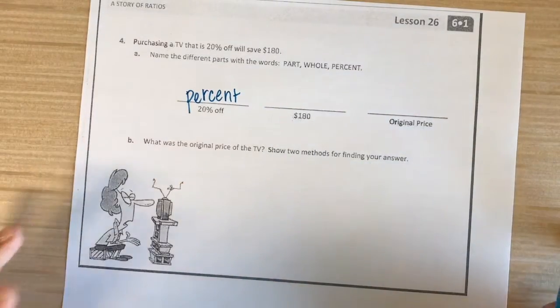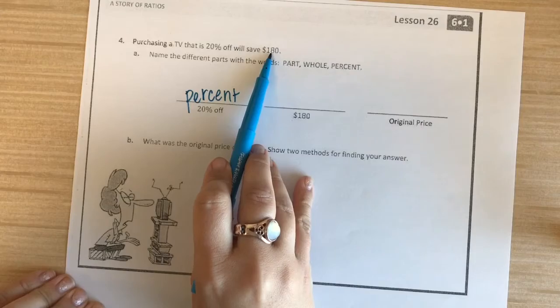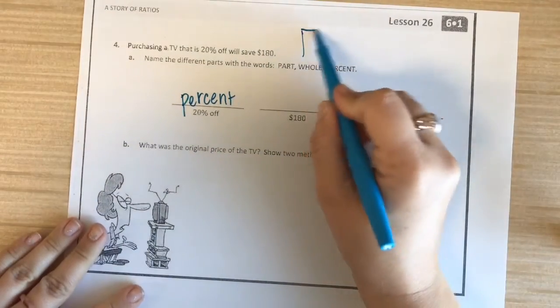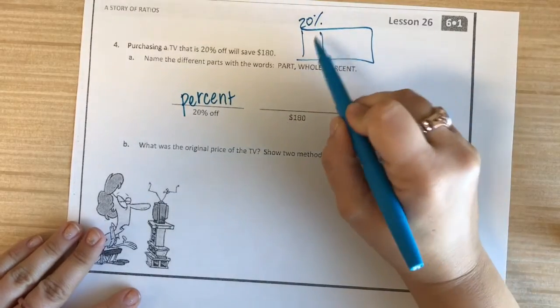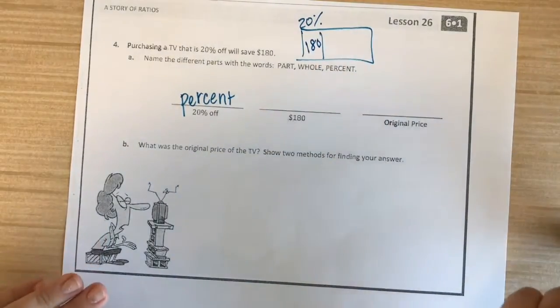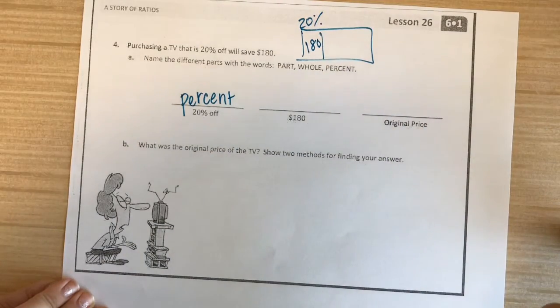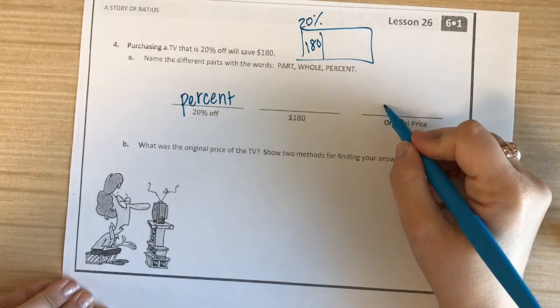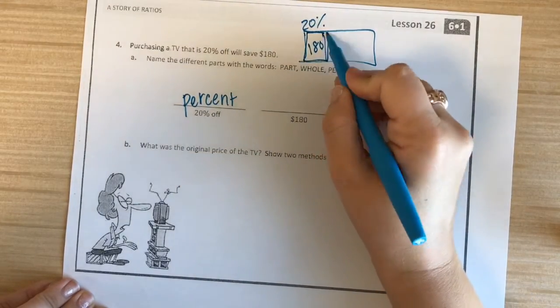So now let's think about the other 2. 20% off is $180. So someone's buying a TV and they get 20% off of the price, and that 20% represents $180. We don't know the total cost. We don't know the whole. So the original price, that's the whole, and that $180, that is a part.